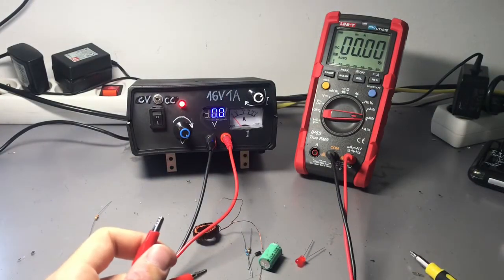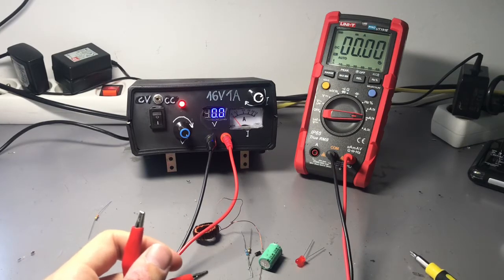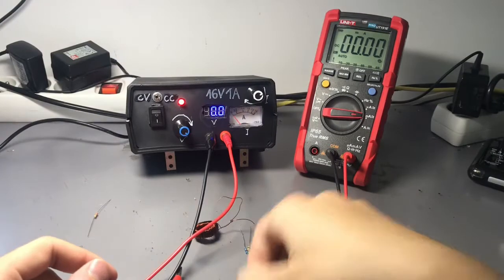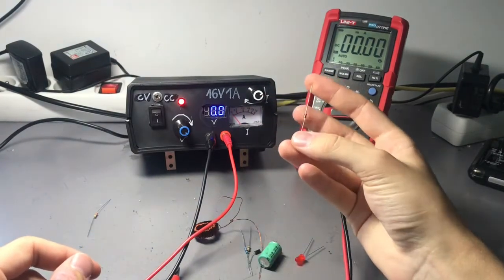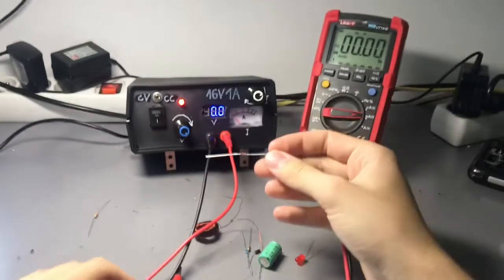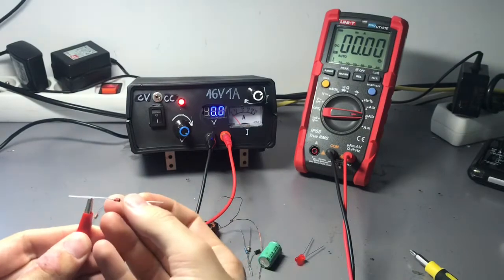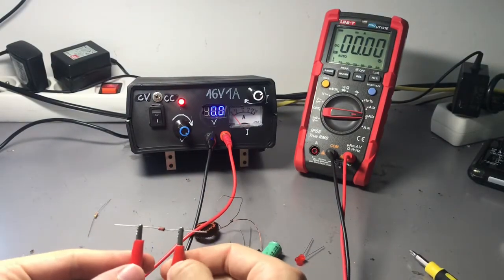Then we can grab a Zener diode and test it as well. So I will find the Zener diode. Okay, so here I got a 12 volt Zener diode, pretty thick one. It's a 1 watt one, if I remember correctly. So let's connect it up with the right polarity, so like that.